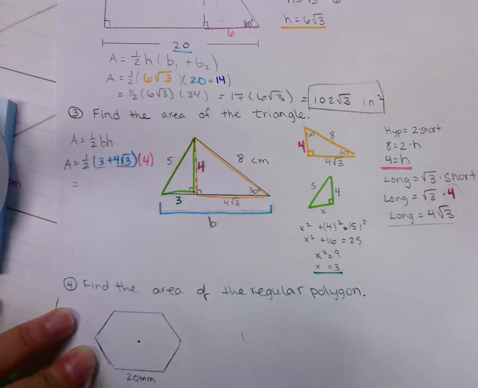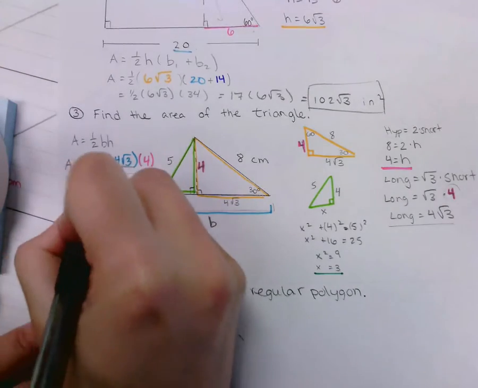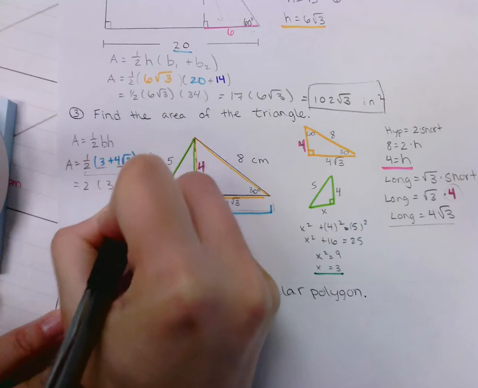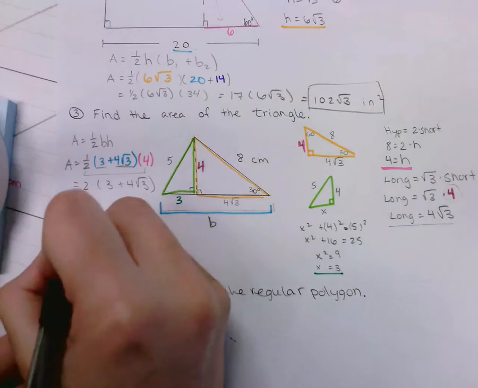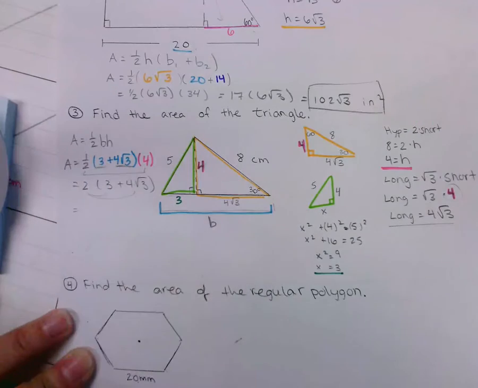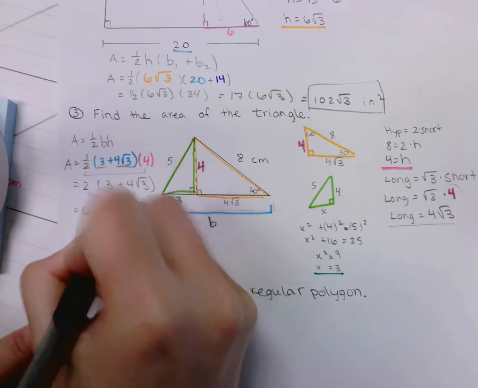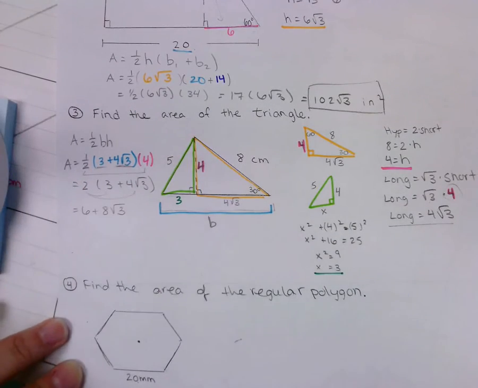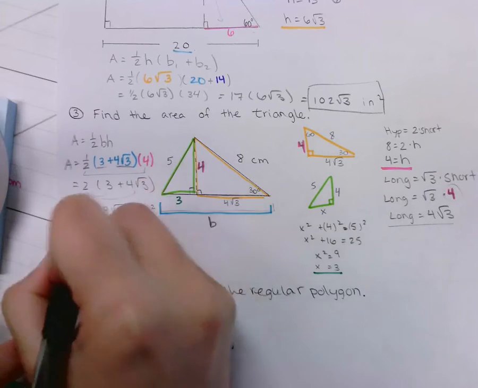So what you're going to do is combine the 1/2 and the 4, so that's 2. And then you can distribute the 2 into the 3 and the 4 root 3. So that's going to make it 6 plus 8 root 3. Now, if you had a calculator, you could do that on a calculator, but you don't. So we're just going to call it a day.